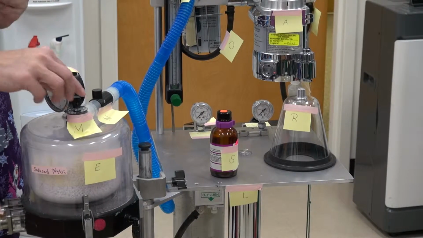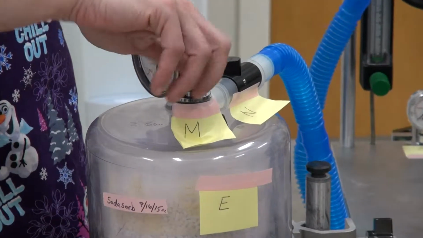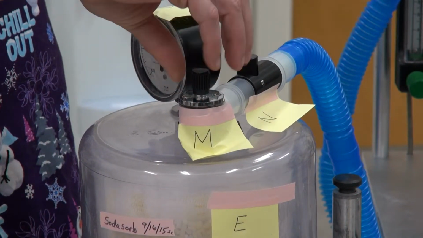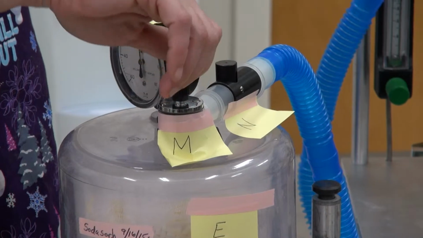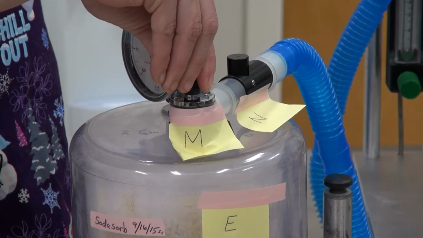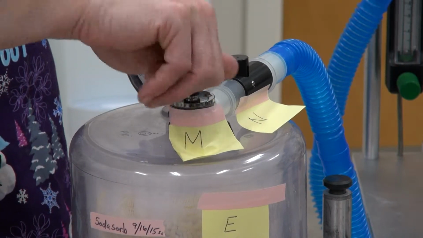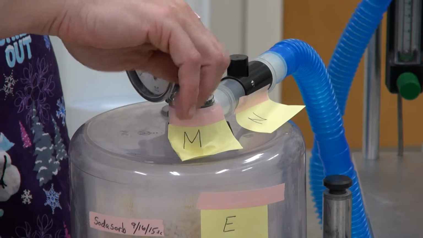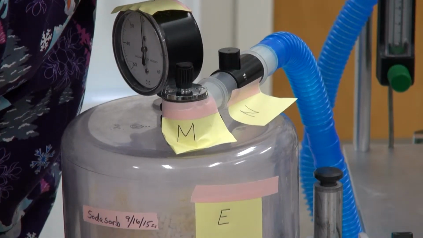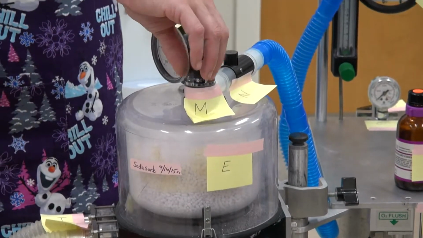What's this? It's our pop-off valve. Righty tighty, lefty loosey. What do we always have our pop-off valve? Open. Always open, okay? We do close it if we need to give our patient a nice breath, but we always want to remember that we need to reopen.